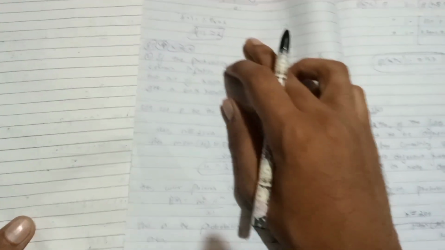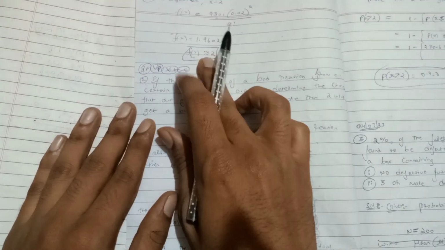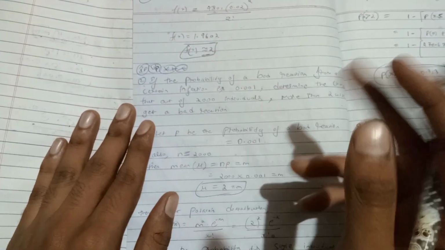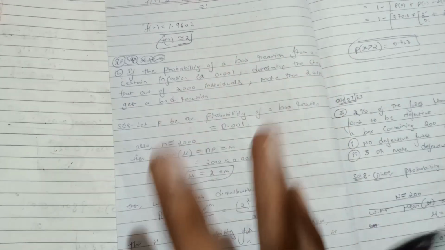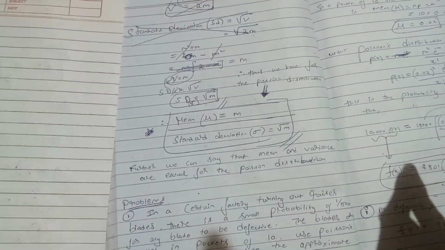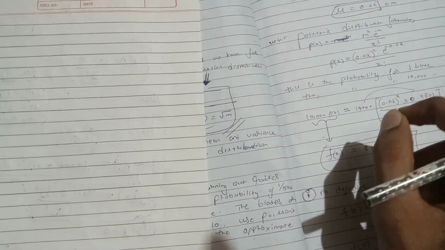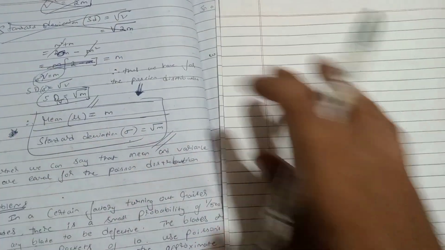So the answer for the third condition will be 2. There will be only two pockets which contain two defective blades. Just try to verify it. I have done it with the same method. You just need to put 2 in place of the x value. Okay? So this is what Poisson's distribution is.